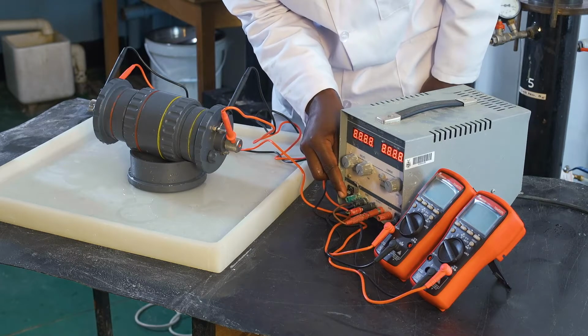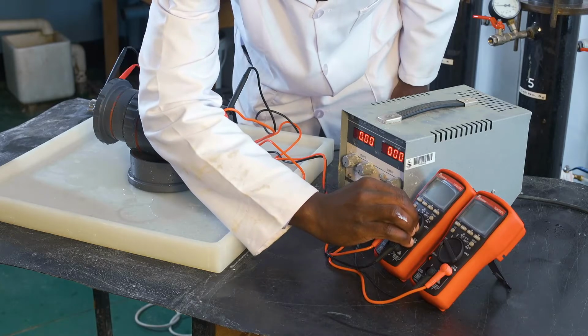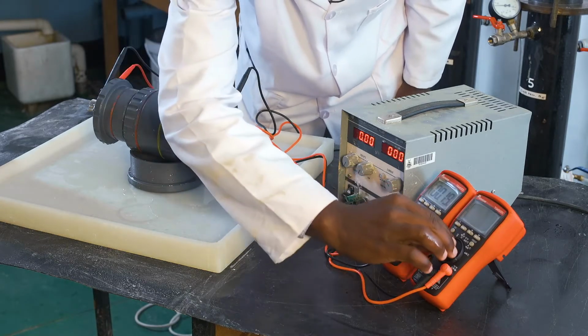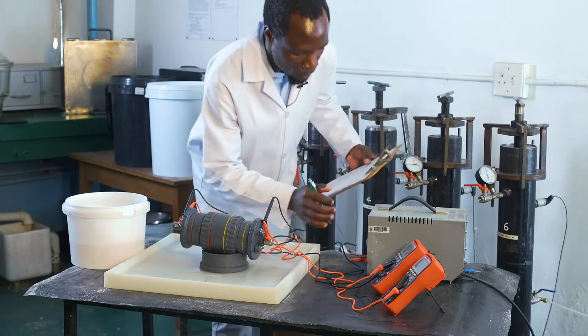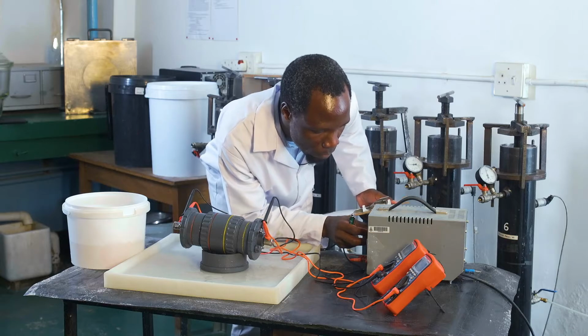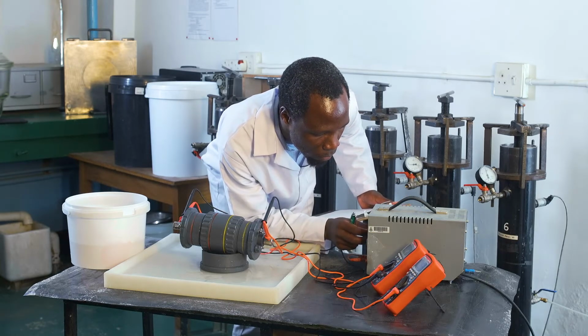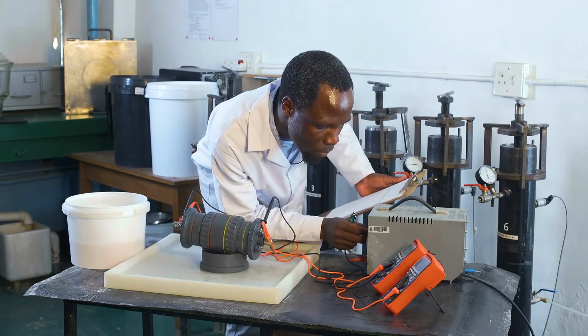Turn on the power supply unit, the ammeter, and the voltmeter. Slowly turn the voltage knob on the power supply unit to increase the voltage across the specimen in the rig. The amount of voltage across the specimen in the rig is monitored on the voltmeter.